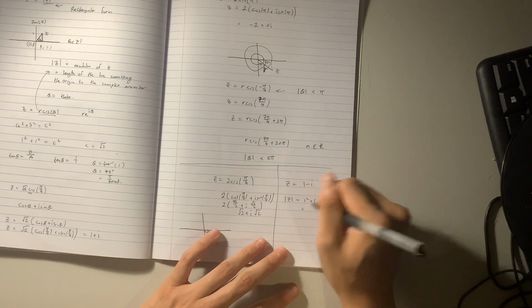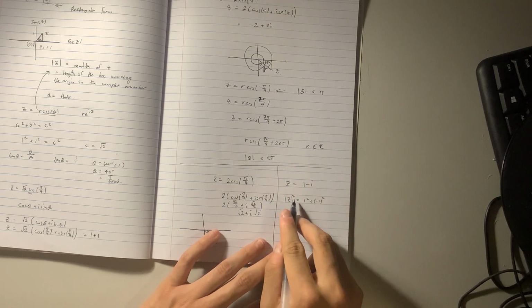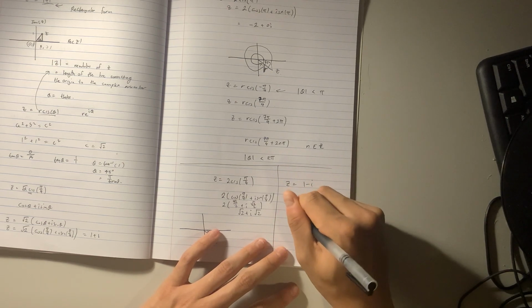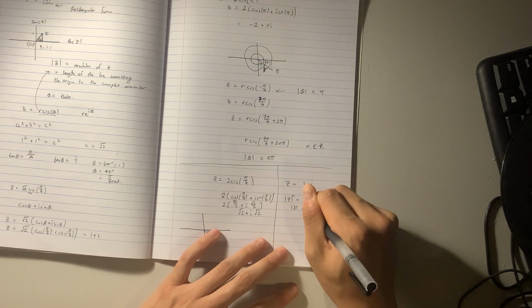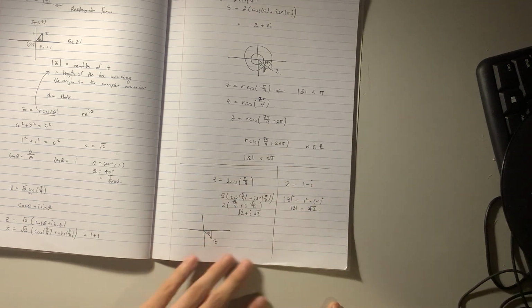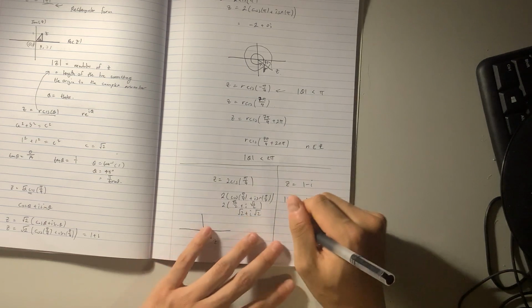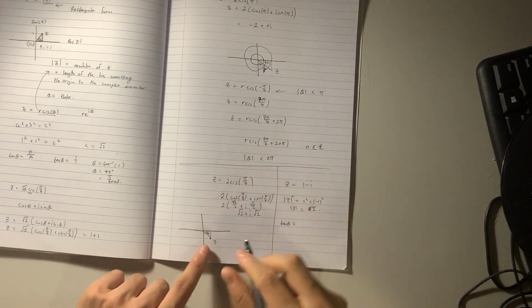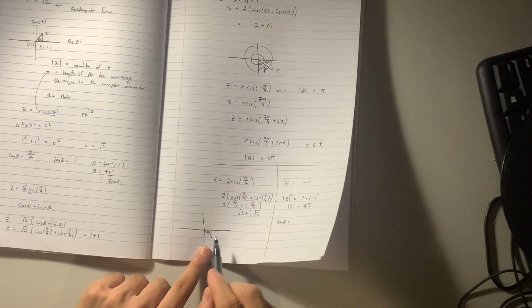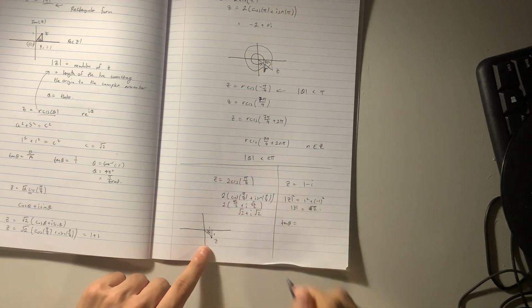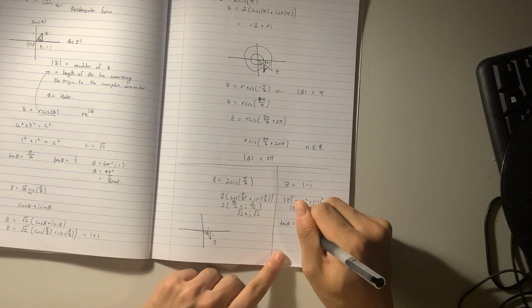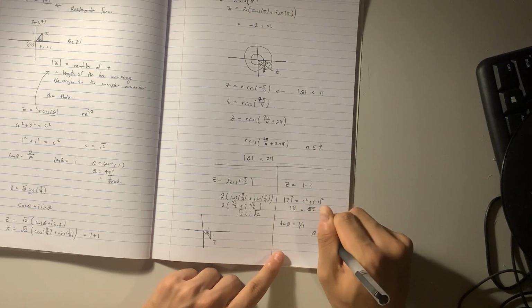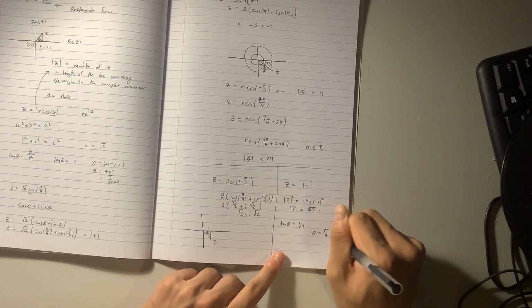So modulus of z squared equals 2, so modulus of z is just square root of 2. And for the angle theta, tan theta is equal to, remember this length is 1 and this length is also 1, so tan theta is equal to 1 divided by 1, so theta equals pi over 4 or 45 degrees.